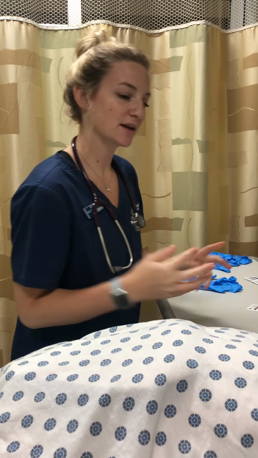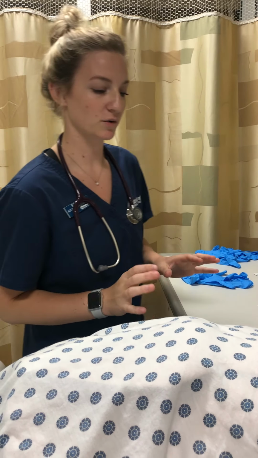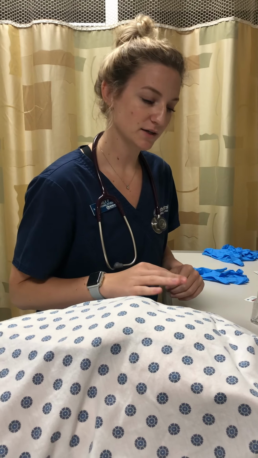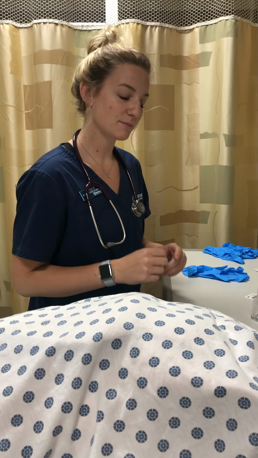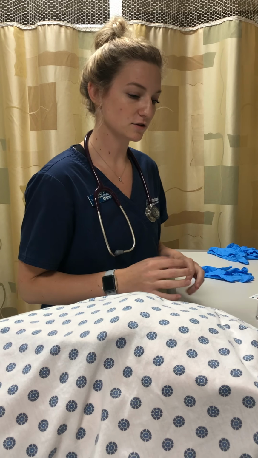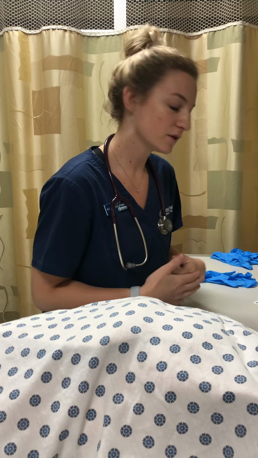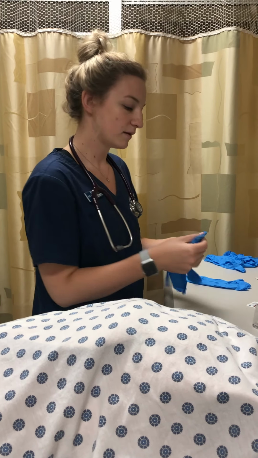So I'm just gonna get a set of vitals right away. So took his blood pressure 120/80. His respiratory rate is 16. His temperature is 98.7. His O2 stat is 98%. So everything's looking good. I'm gonna put my gloves on.